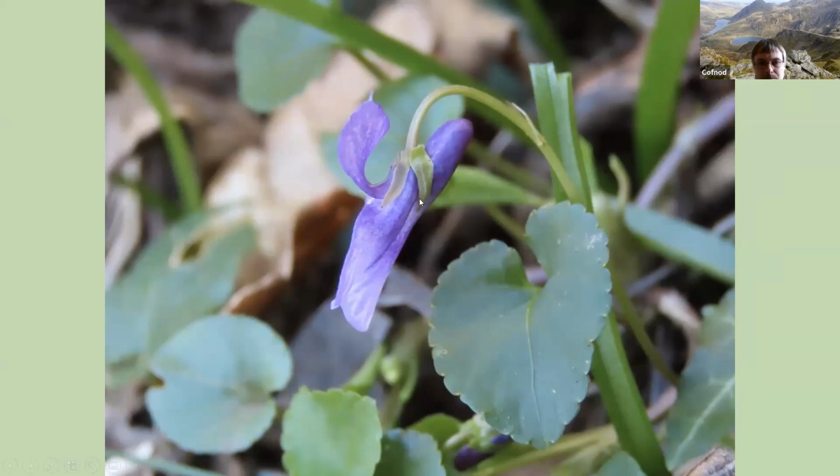Pointed sepals, yes. Small sepal appendages sticking out of the back, tiny little ones. And that spur there that Richard's showing is dark, straight and notched, and it's dark purple, lovely colour, darker than the rest of the flower. Those two final features confirm without a shadow of a doubt that it is early dog violet.